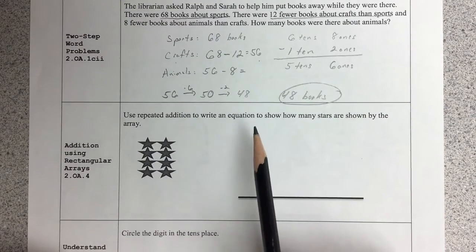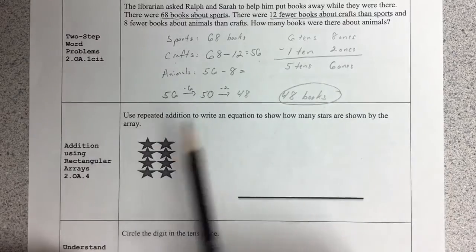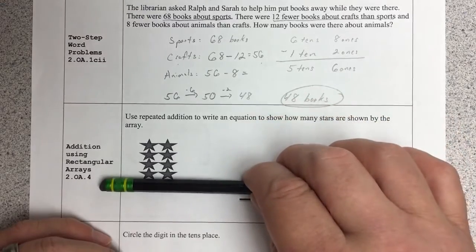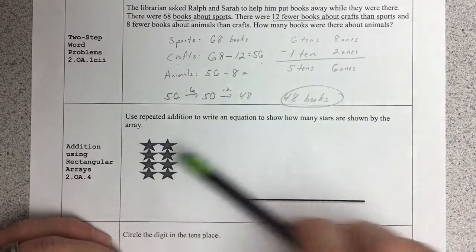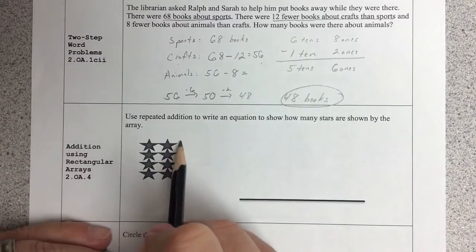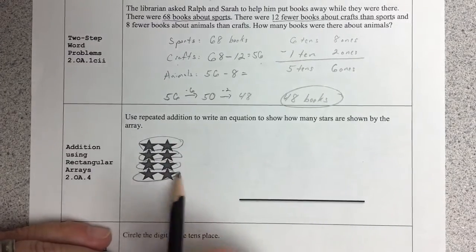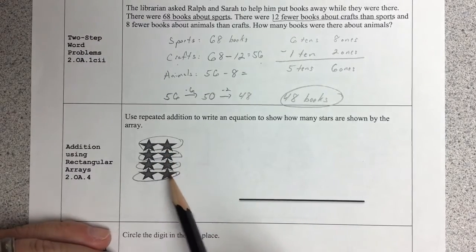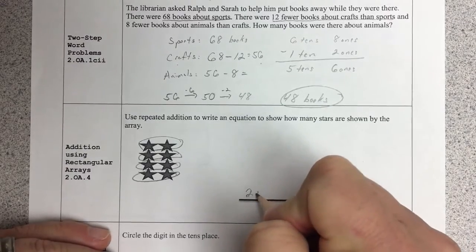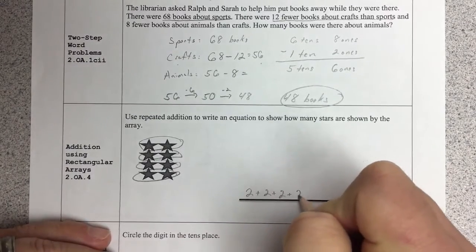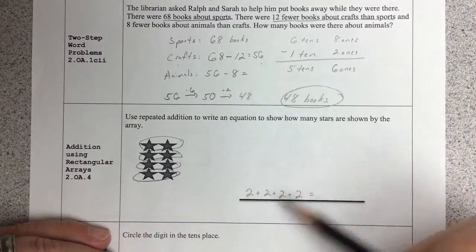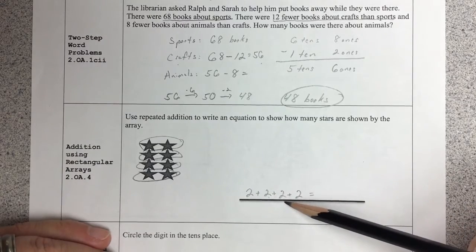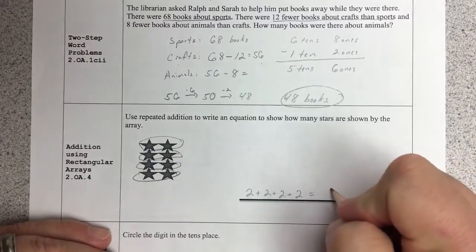Use repeated addition to write an equation to show how many stars are shown by the array. So when we're looking at an array, remember, we like to ask, how many rows are there? And then how many are in each row? So I have my rows here. So I have 2 plus 2 plus 2 plus 2. When I'm looking at my array, that's the equation that I'd prefer to write. And 2 plus 2 is 4, plus 2 is 6, plus 2 is 8.